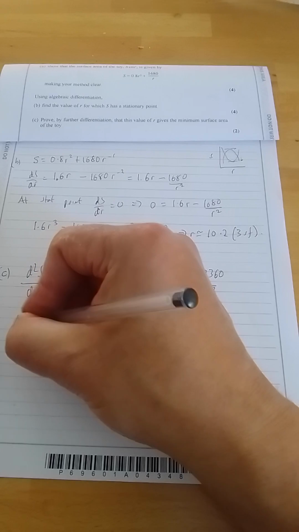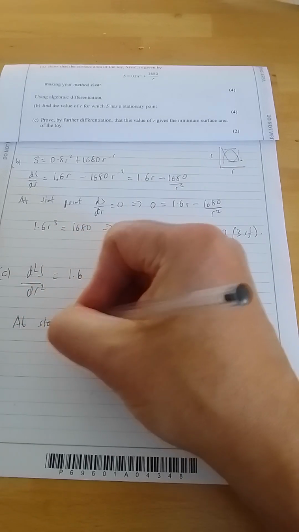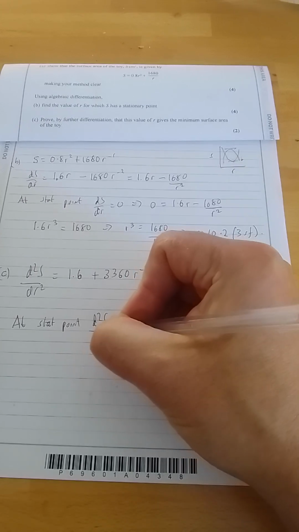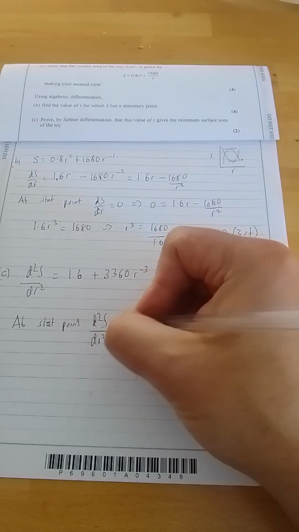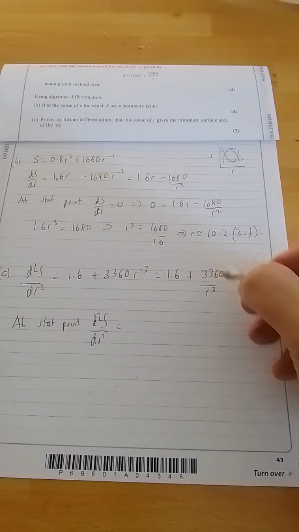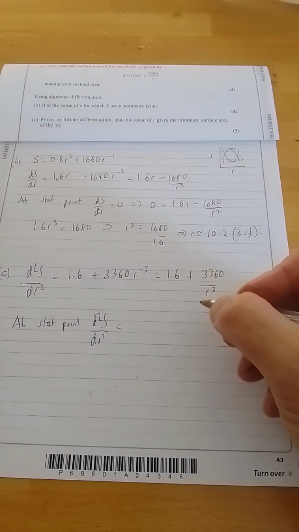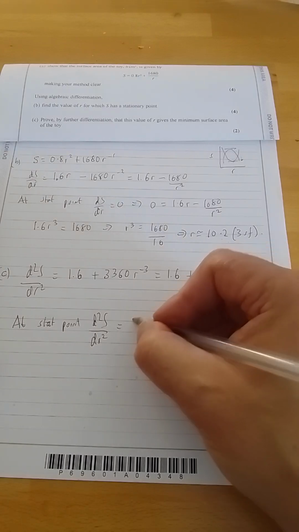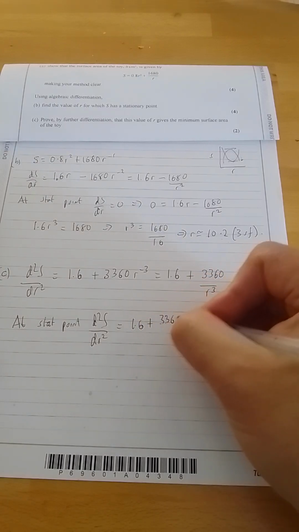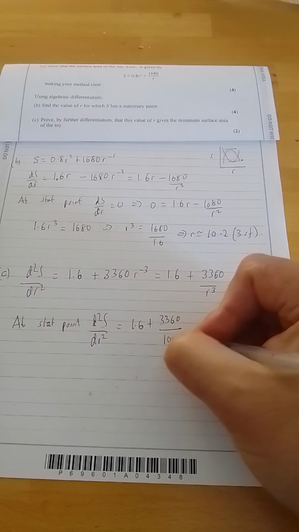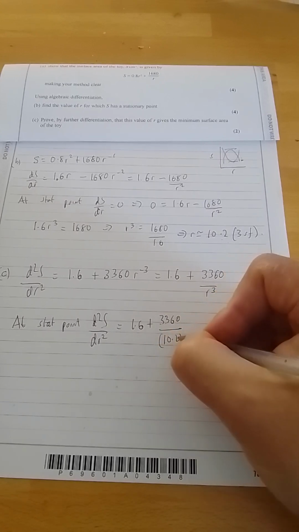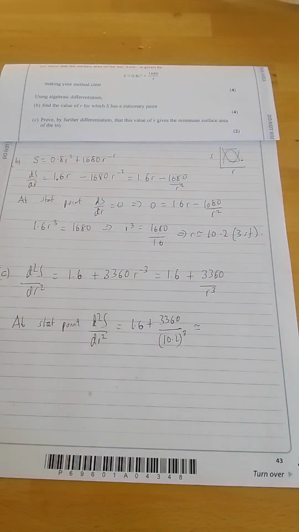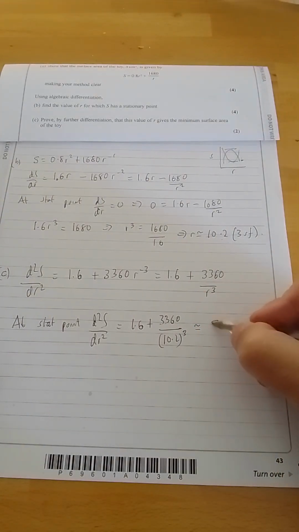Now all we need to do is put this value of r into the expression. So at the stationary point, d squared s dr squared is equal to 1.6 plus 3360 over 10.2 cubed. And if you work that out accurately, it's about 4.8. To one significant figure, it's 5.